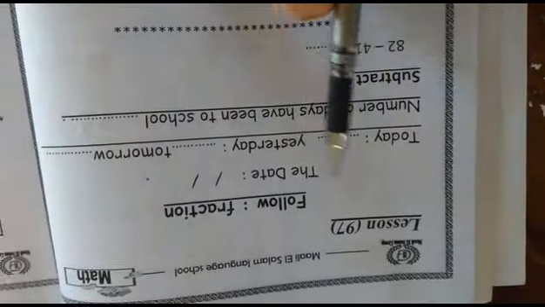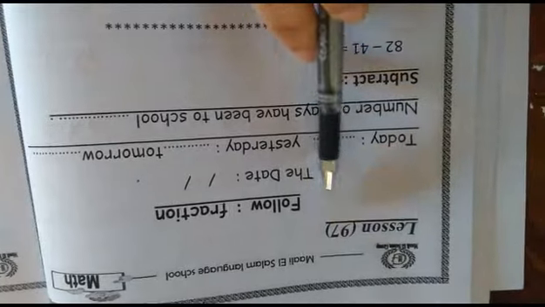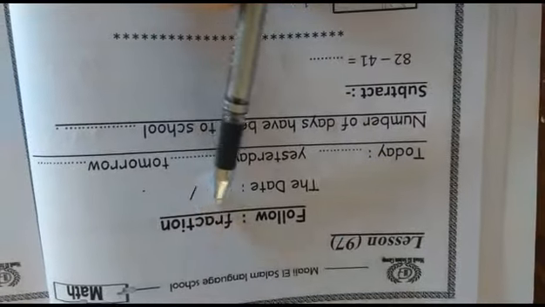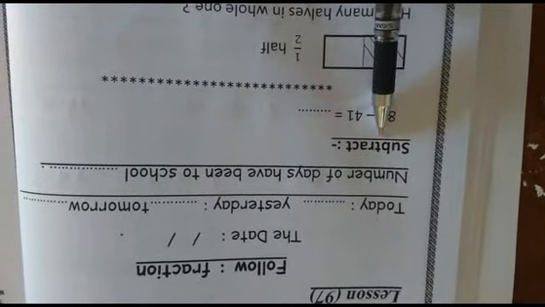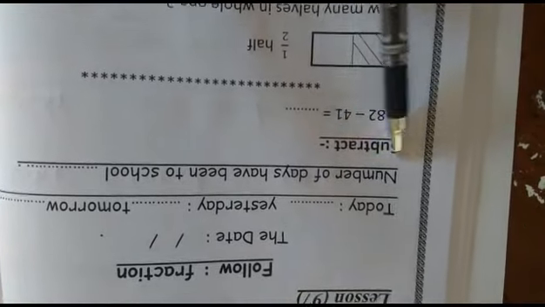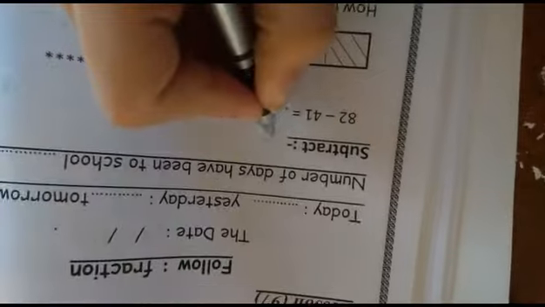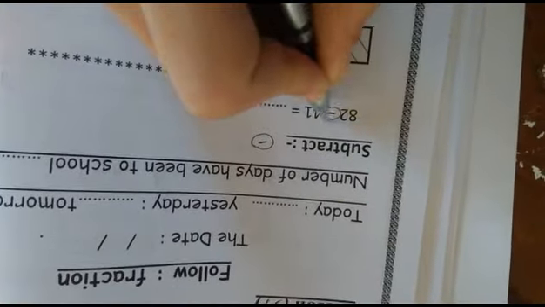Today we are going to learn lesson 97, fractions. But firstly, the first question here: subtract. Do you know the meaning of subtract? I will make minus, Junior 1.